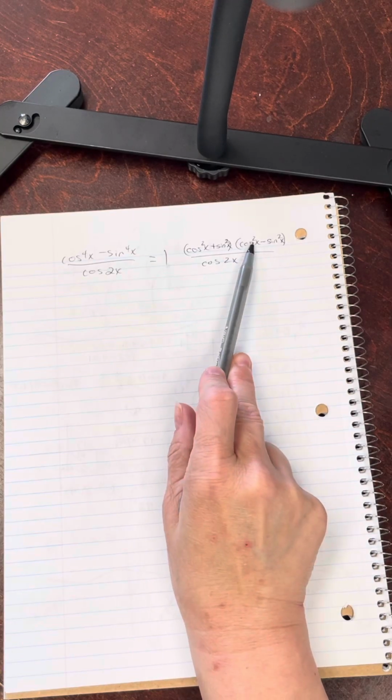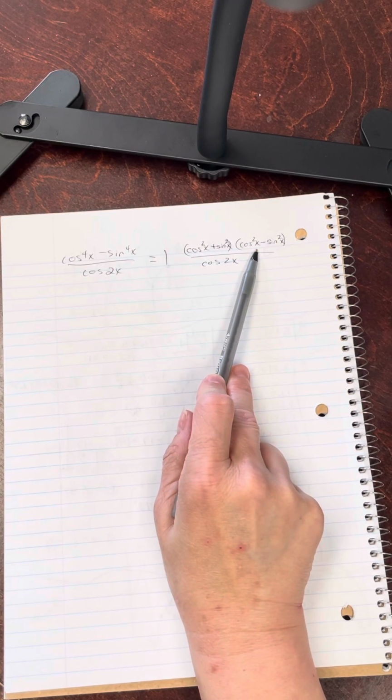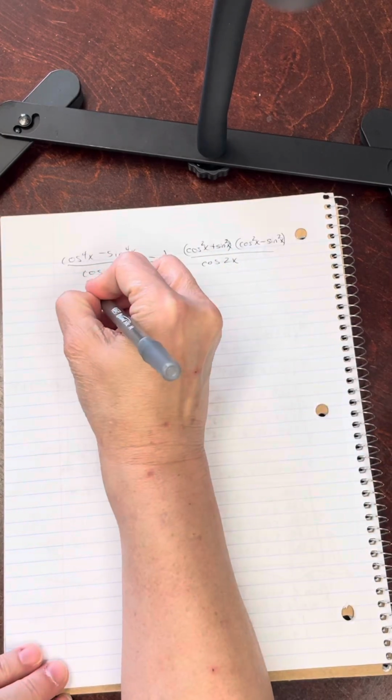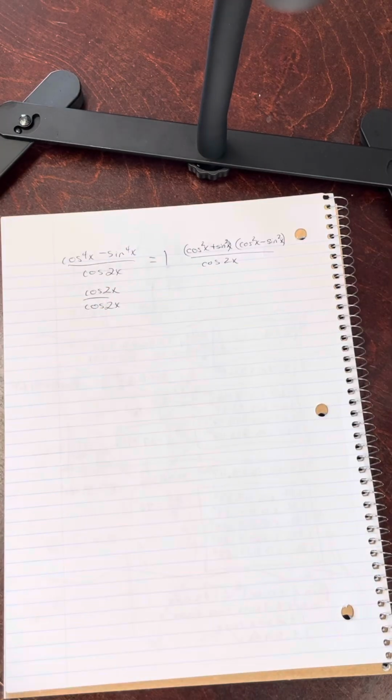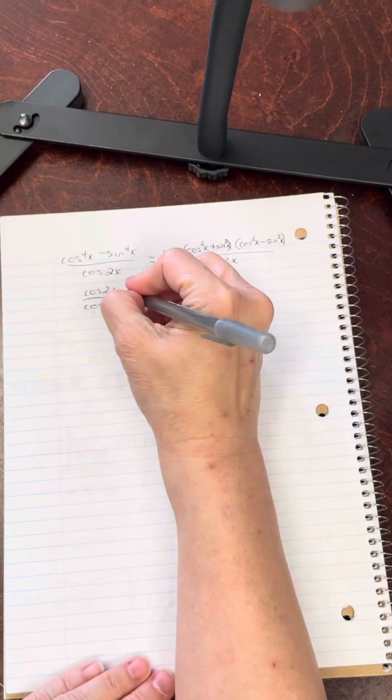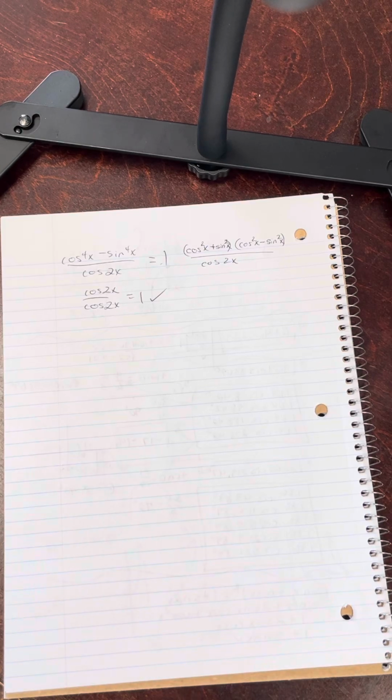And I recognize that cosine squared minus sine squared is the same as the formula cosine of 2x. So now I've got cosine of 2x over another cosine of 2x. Same thing, top and bottom, simplifies to a 1, and that's what they wanted. Prove it. So check mark it.